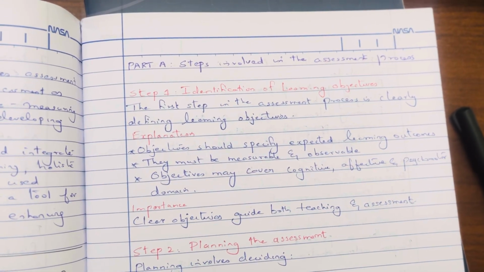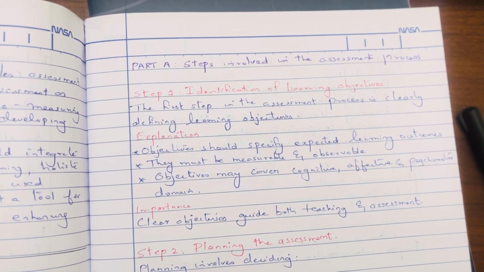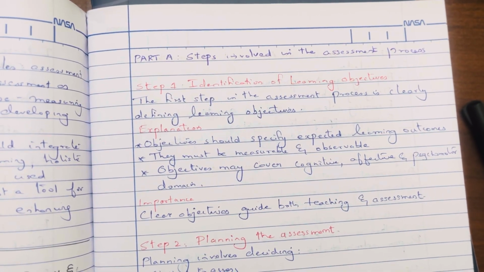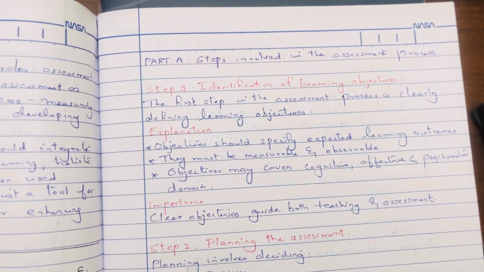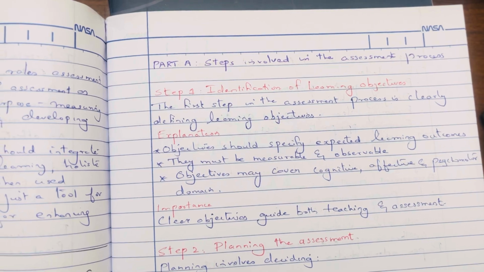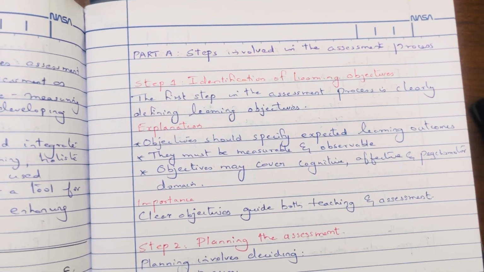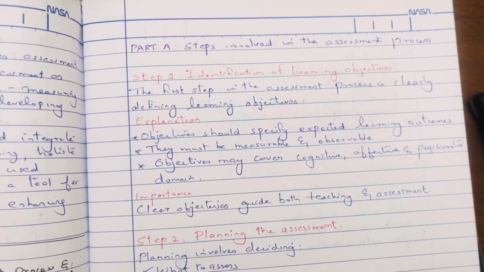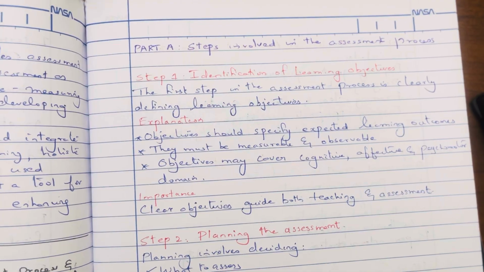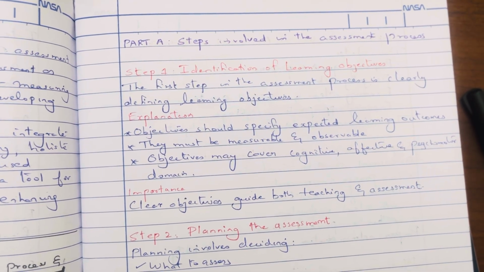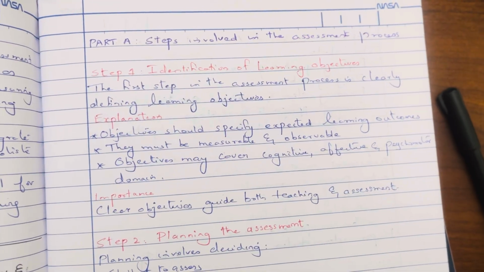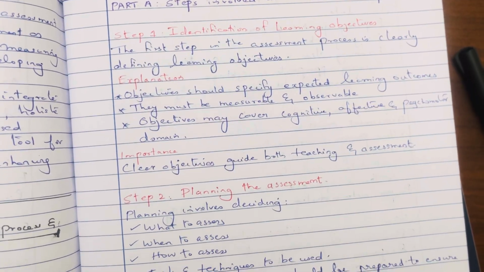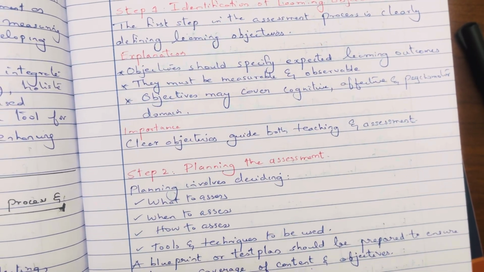Step 1. Identification of learning objectives. The first step in the assessment process is clearly defining learning objectives. Explanation. Objectives should specify expected learning outcomes. They must be measurable and observable. Objectives may cover cognitive, affective, and psychomotor domains. Importance. Clear objectives guide both teaching and assessment.